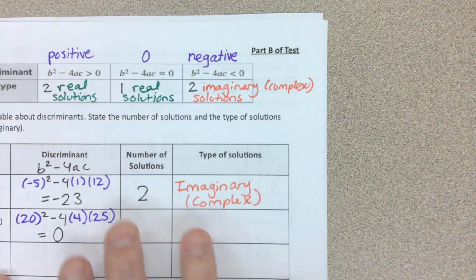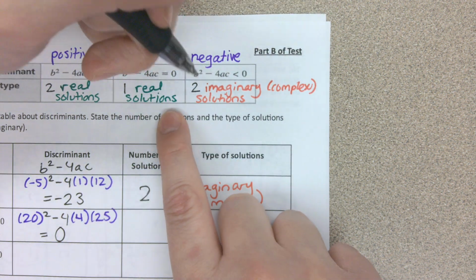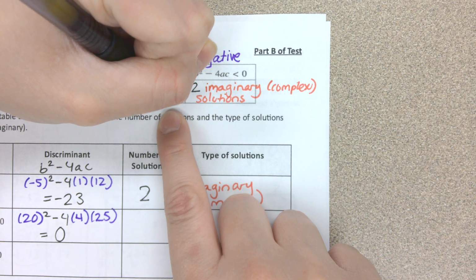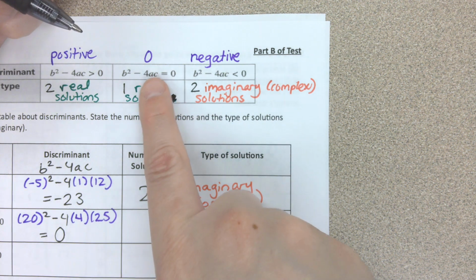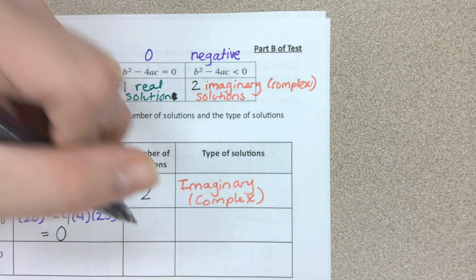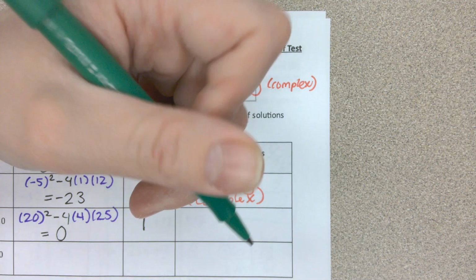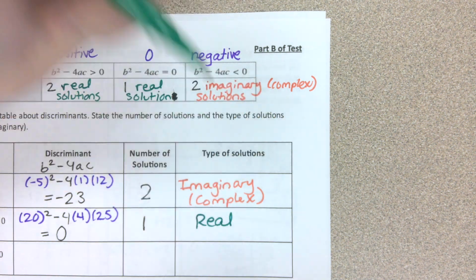So 0, that was the middle category, and I meant to put one real solution, not solutions. 0, that gives us one solution, but it's real. So only one solution, but it's a real solution.